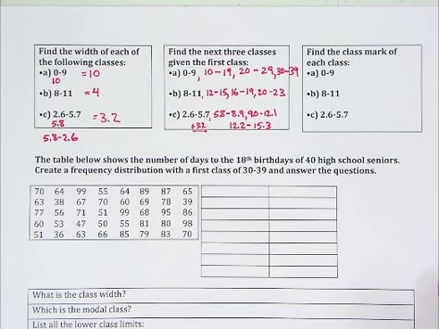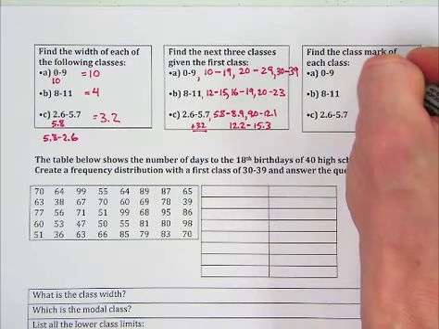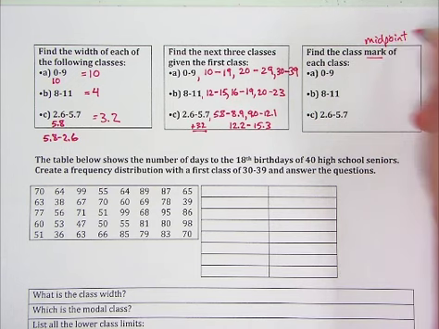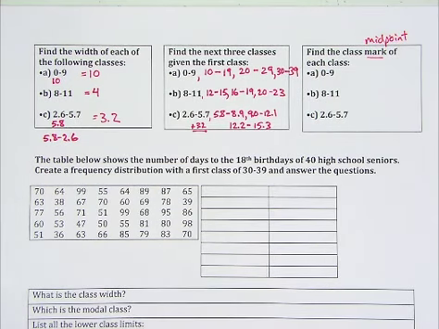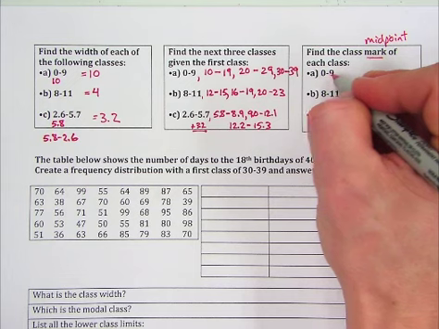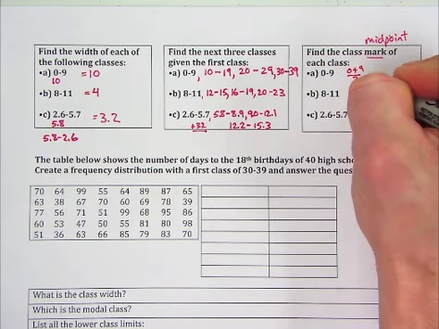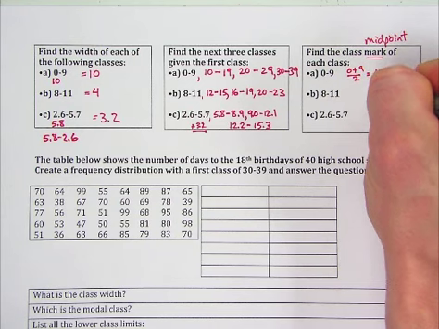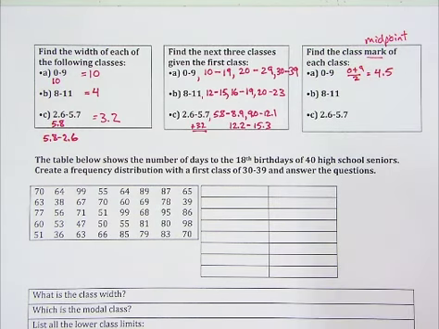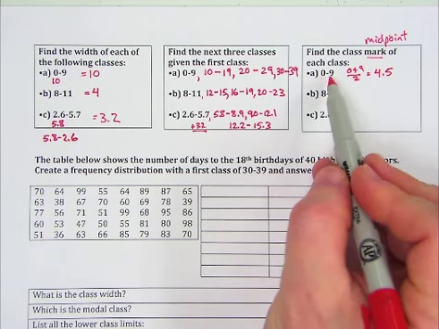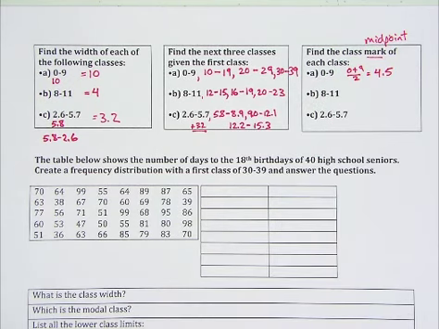Now our next box is going to highlight finding the class mark or midpoint. Same thing. So what we want to do here is add the two limits together and then divide by 2. So notice your class mark can be a decimal place or decimal point even if your numbers are integers.